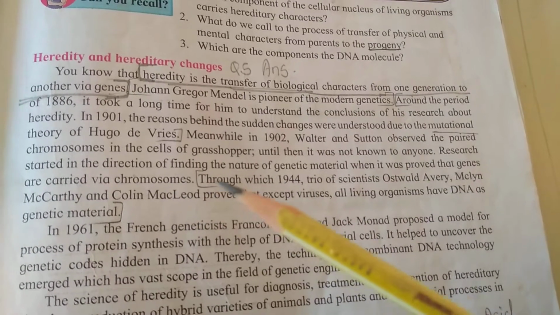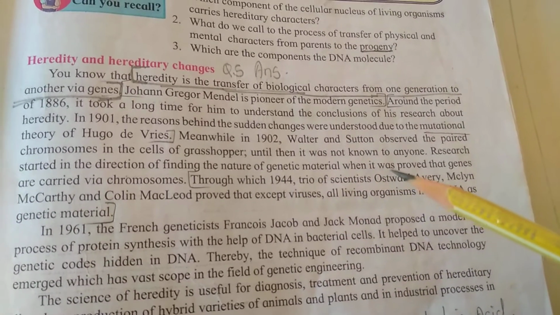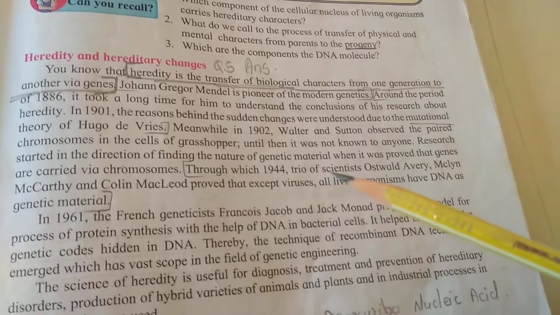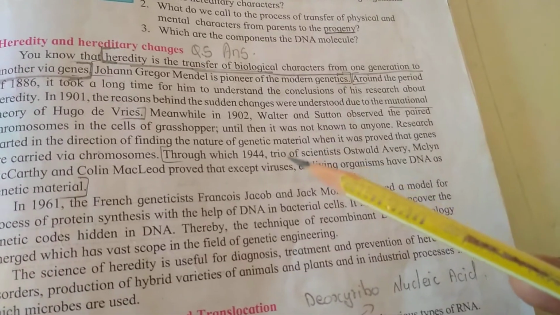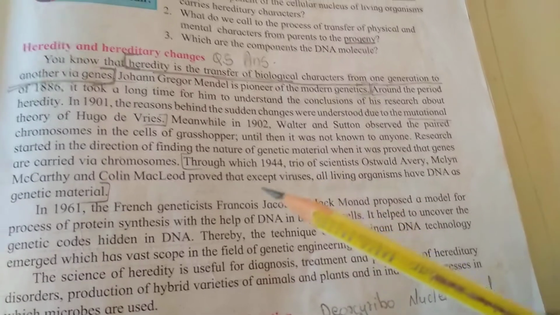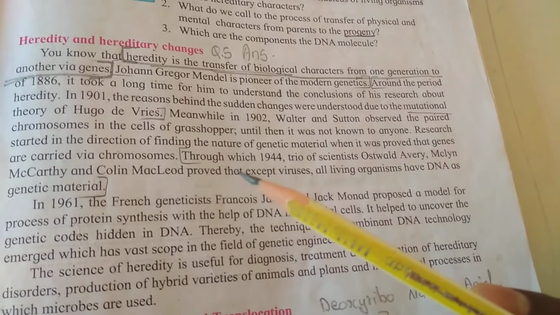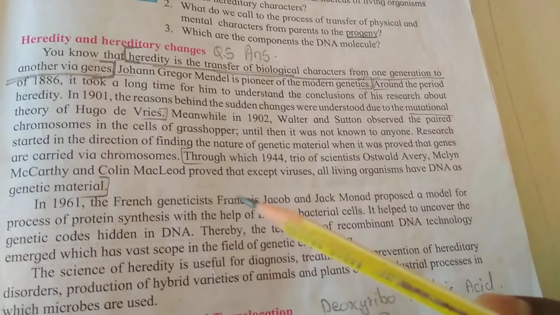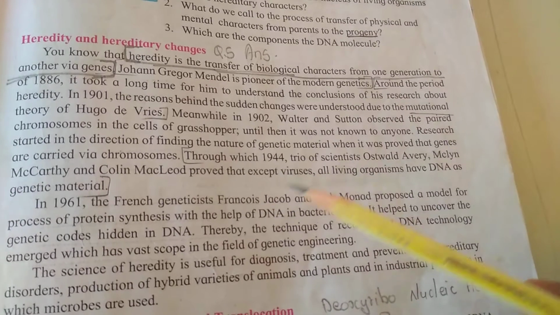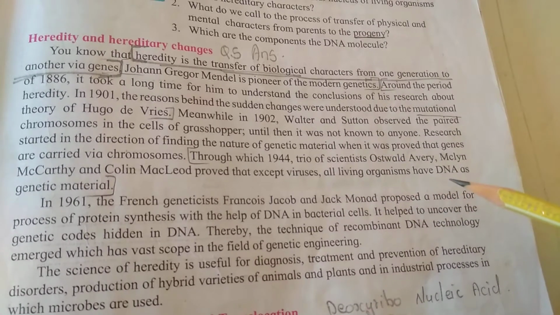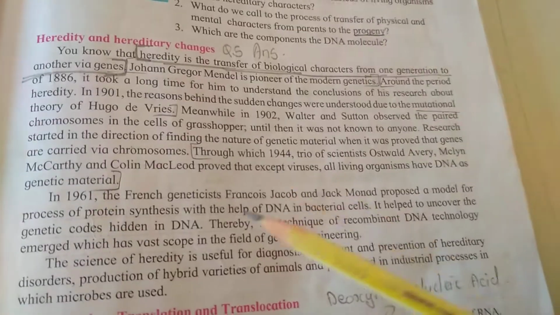Research started in the direction of finding the nature of genetic material when it was proved that genes are carried via chromosomes. In 1944, a trio of scientists, Oswald Avery, Colin MacLeod and Maclyn McCarty, proved that except viruses, all living organisms have DNA as genetic material.